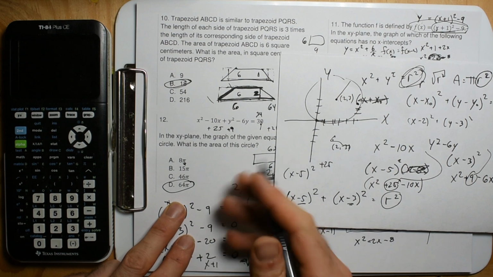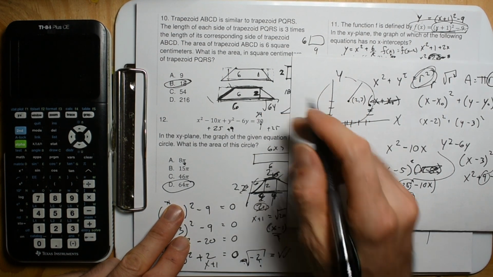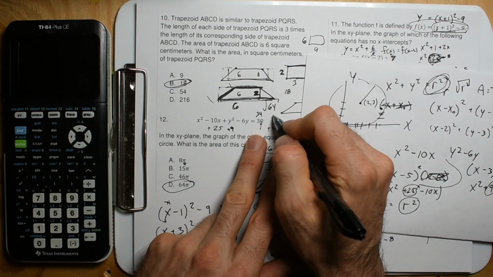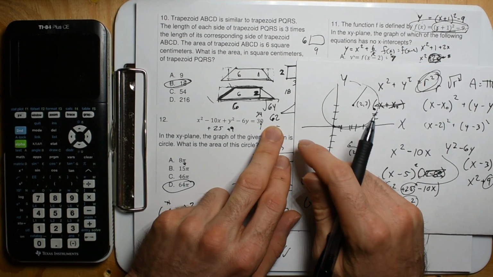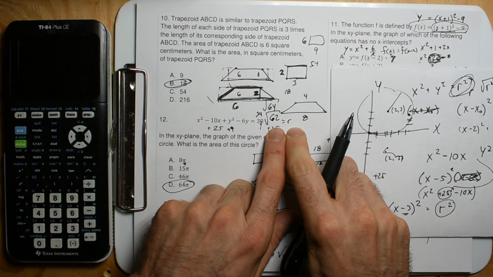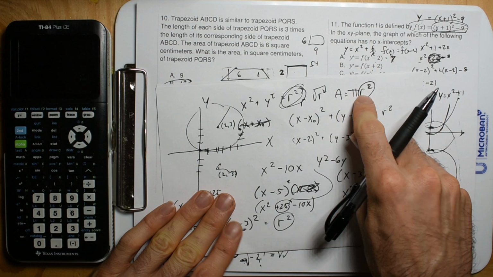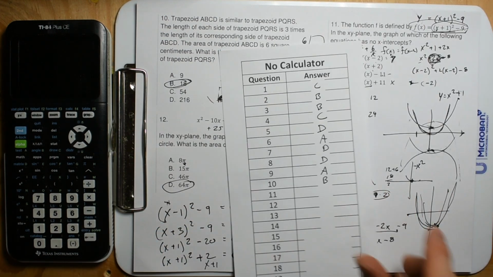There you go. You don't have to take the square root of 64 and then square it. This would be a better problem if this turned out to be 62, because it would have kind of thrown you for a loop. You're like, I can't get my radius as a nice number, but oh yeah, the area is just that radius squared anyway. All right, so we have 12 is D.